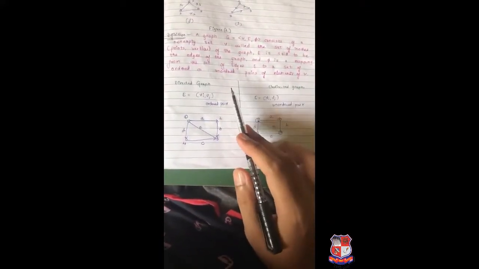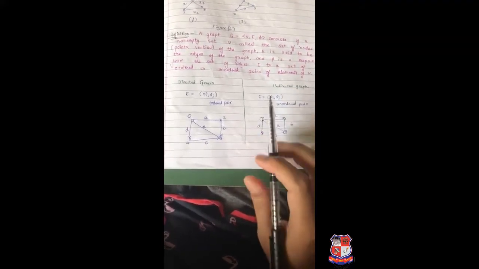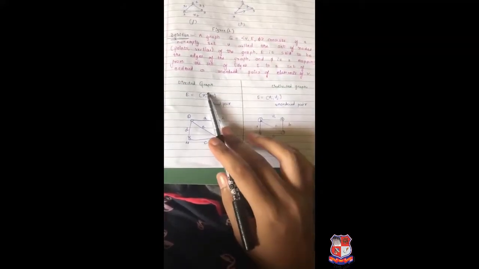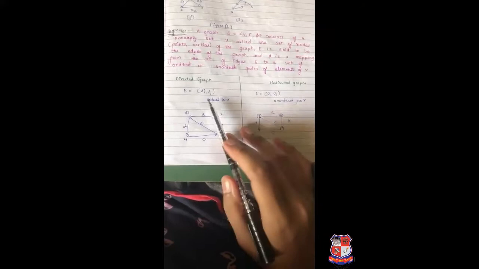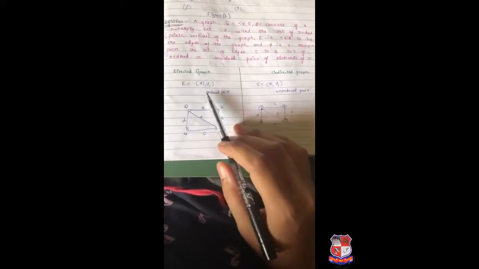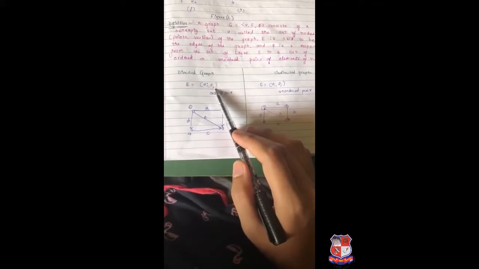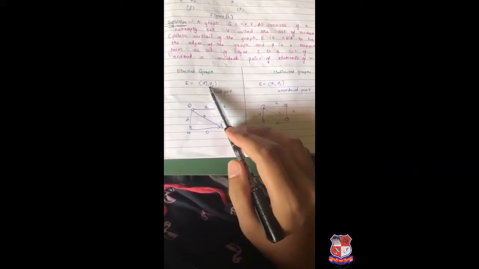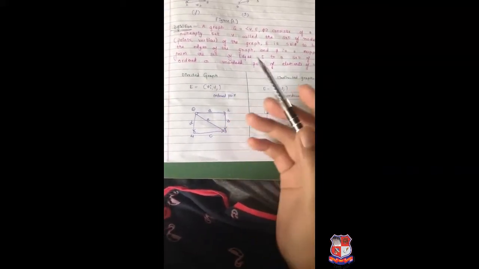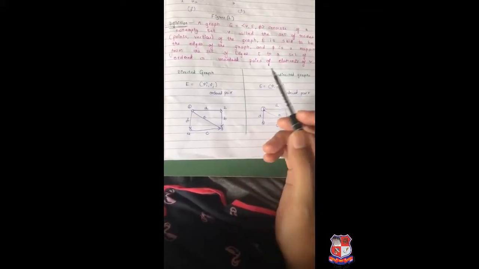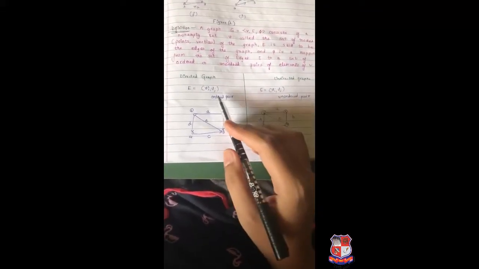From ordered and unordered pairs we can have two types of graph, that are directed graph and undirected graph. Now what is a directed graph? Here we consider that E equals (Vi, Vj), where i can be 1, 2, 3 or anything, and j can also be 1, 2, 3, 4 or anything. So here it is an ordered pair.